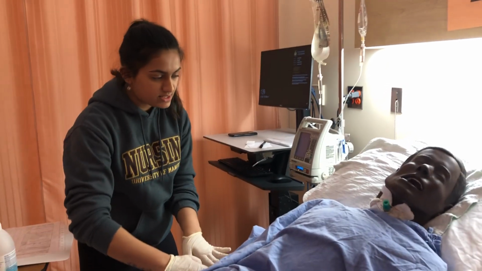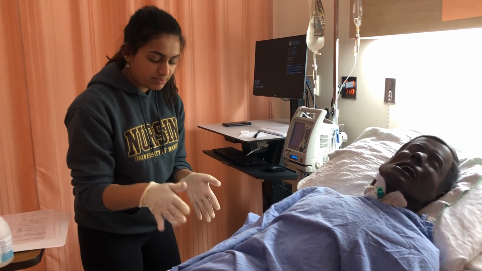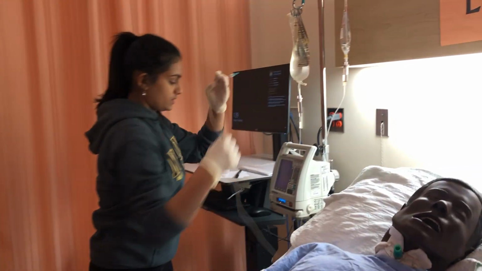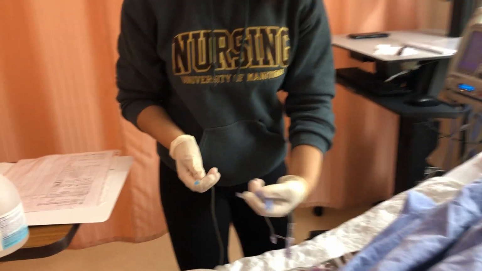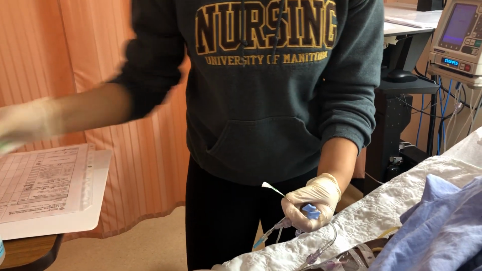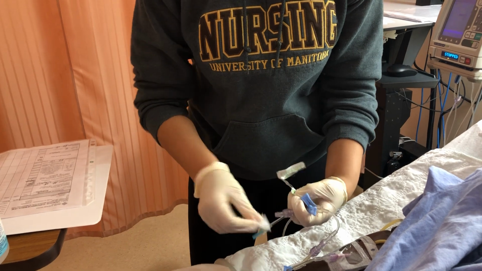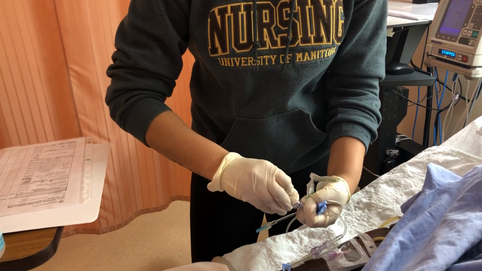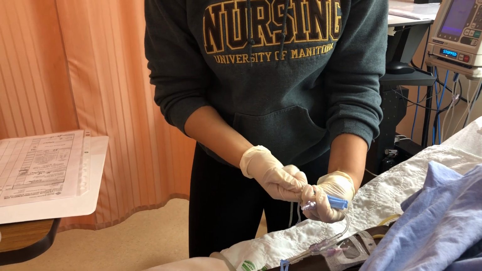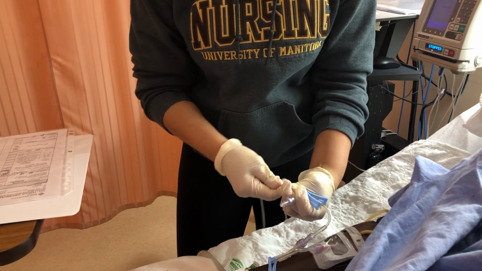Okay, so I'm just gonna assess the site. The patient isn't complaining of any pain, and there's no redness. So I've already done my 3 checks. I'm going to alcohol swab the port for 30 seconds. Let it dry for 15. So let's say I've done that. I'm going to remove this, maintaining sterility.